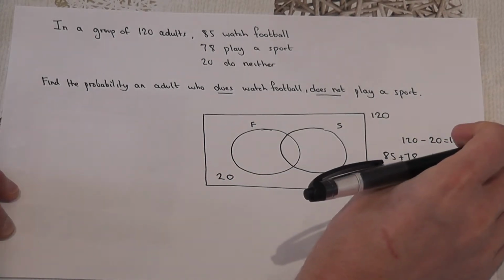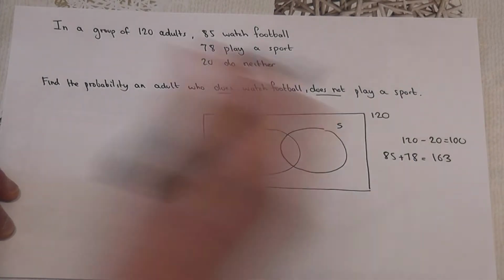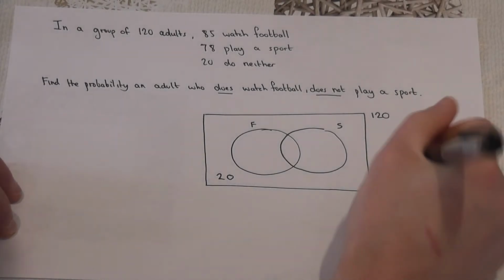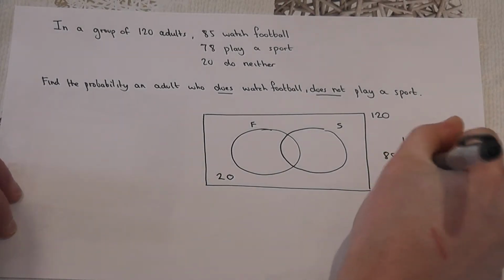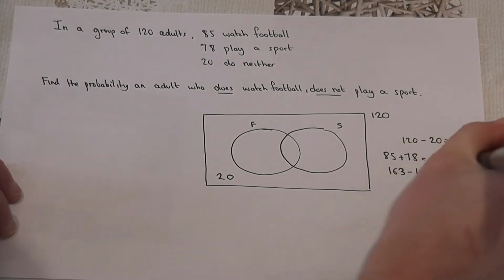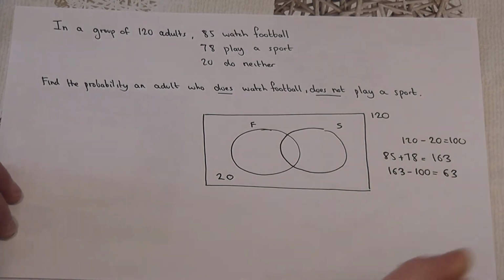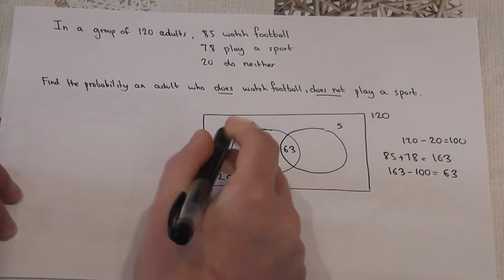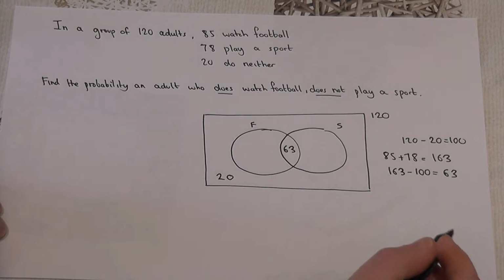And that's because a lot of these adults do both. And to work out the overlap, we do 163, take away 100, which is 63.